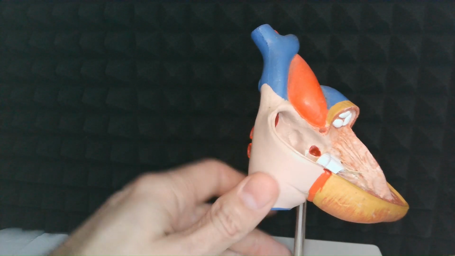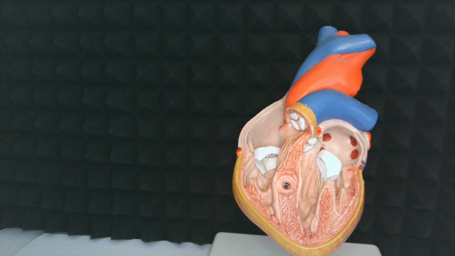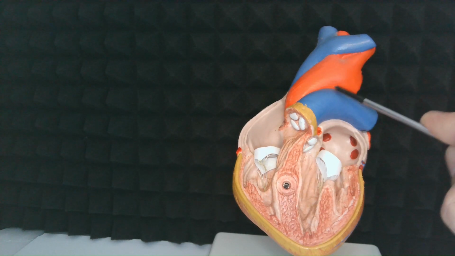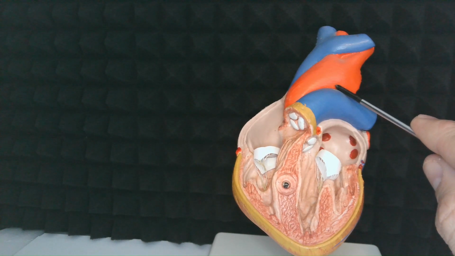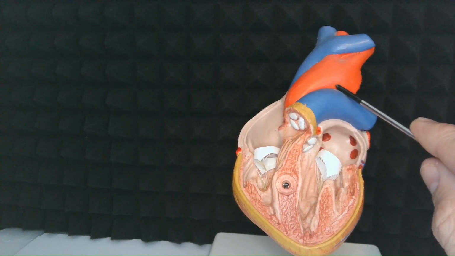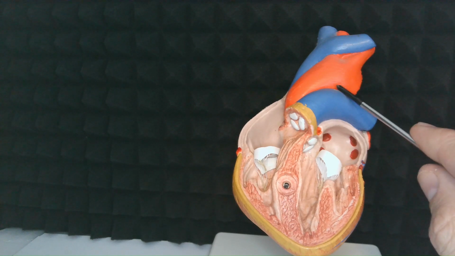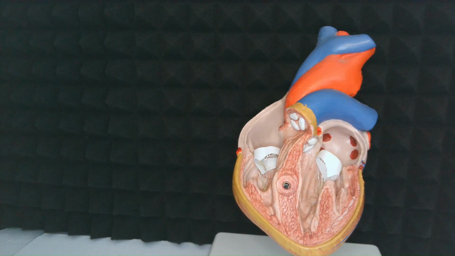Now, this model also doesn't include one of them, but there is also something similar, the ligamentum arteriosum, which you might see in some models, which is essentially a remnant of the ductus arteriosus. So both of those exist to bypass the lungs in the fetus when breathing is not necessary.